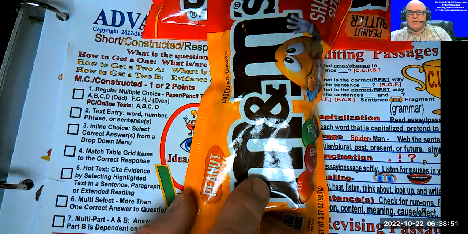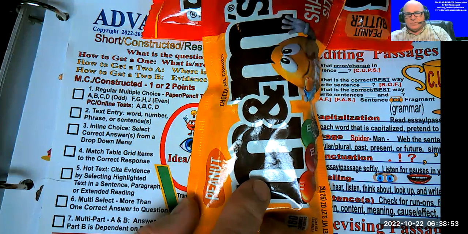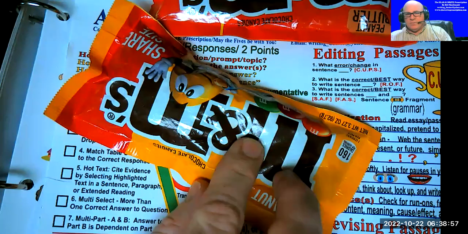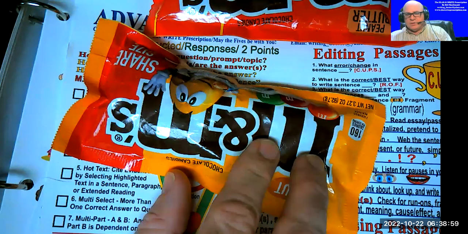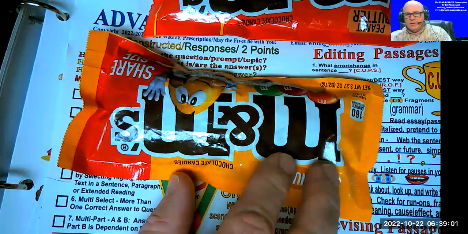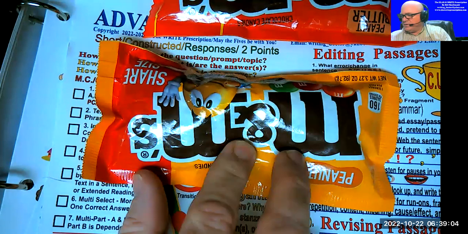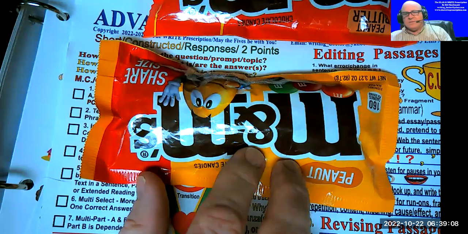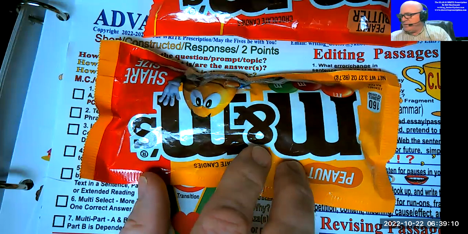And the cool thing about M&Ms, whether you get the plain, the peanut butter, or the regular chocolate, they all have the different colors that I like to use: yellow, blue, green, red, purple, orange. Same as the monkeys that many of you have in the training.